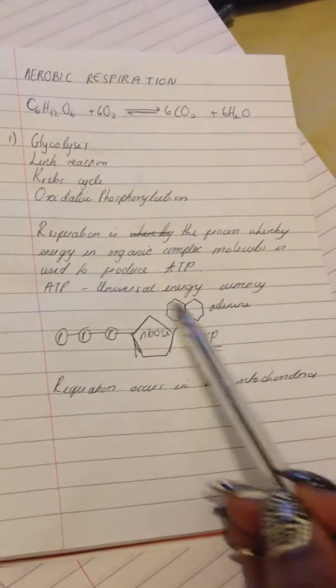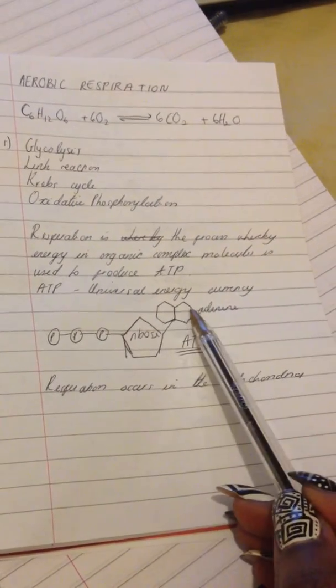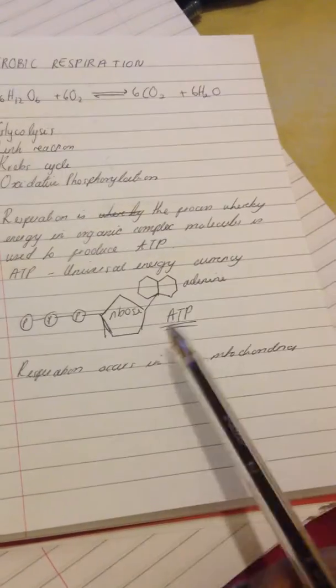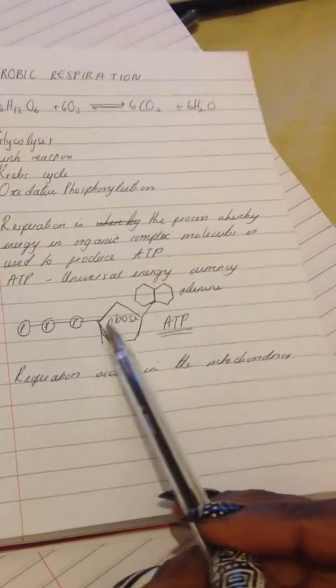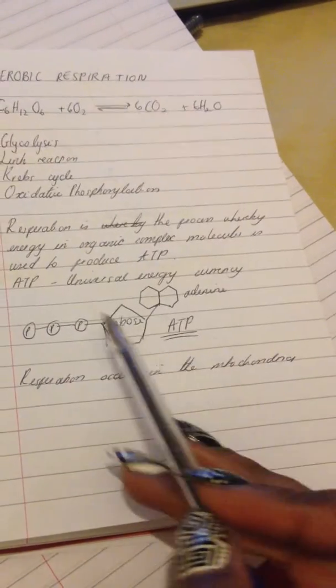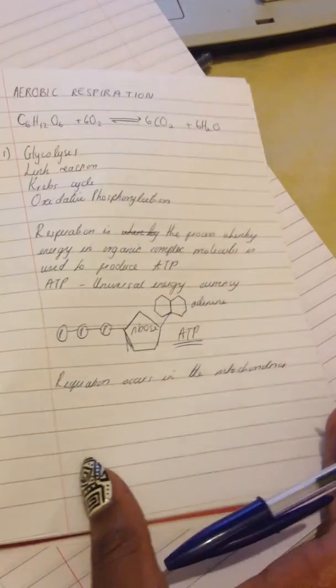So ATP looks like this molecule here. It's got a ribose sugar, nucleotide, and 3 phosphate groups. So ATP is a phosphorylated nucleotide. And because of the 3 phosphate groups, it is called adenosine triphosphate. Yeah? And respiration occurs in the mitochondria, so the matrix of the mitochondria.